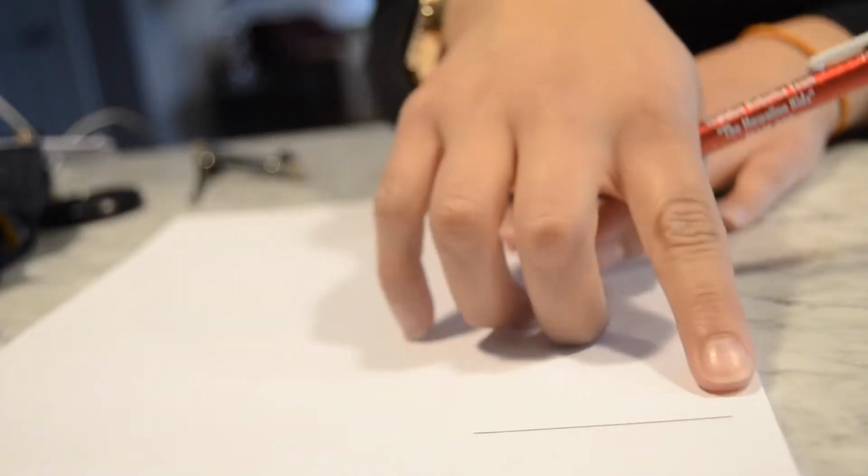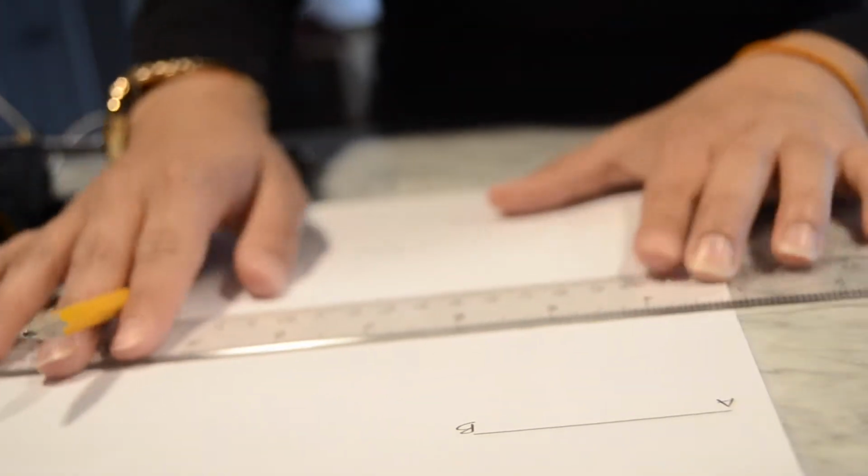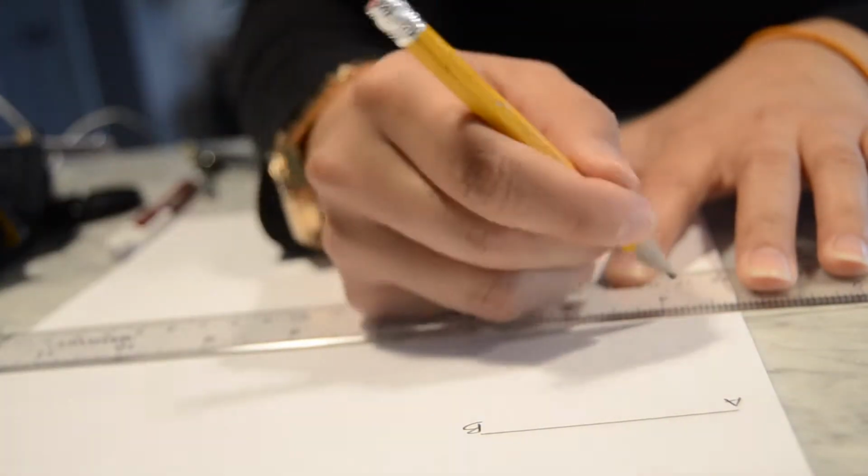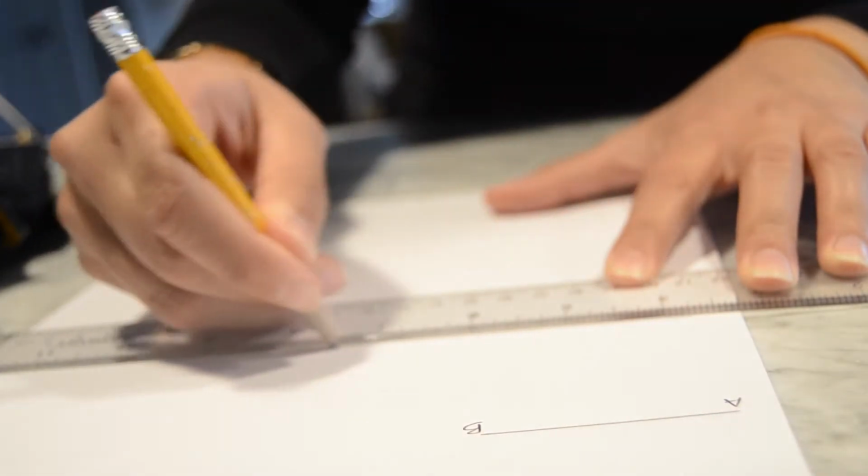Alright, so I'm going to first start off by demonstrating how to make a congruent segment. As you can see, you have your original segment here that you're going to want to replicate. I would just start off by naming both ends of it, so you have a reference point. I'm going to name my left end A and my right end B. Now you're going to want to take your straight edge and make a segment that is visibly longer than the original one, just with pencil.